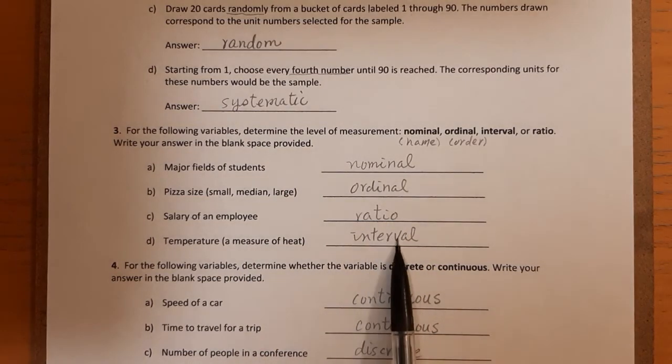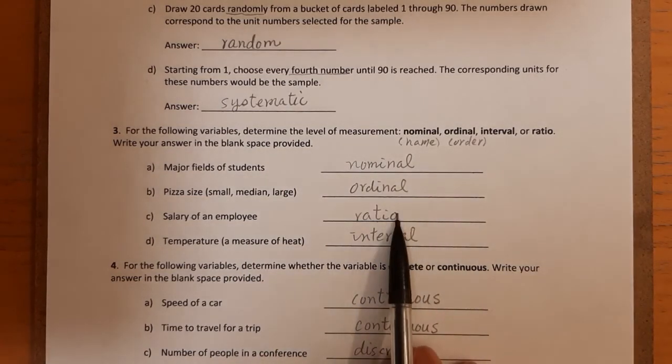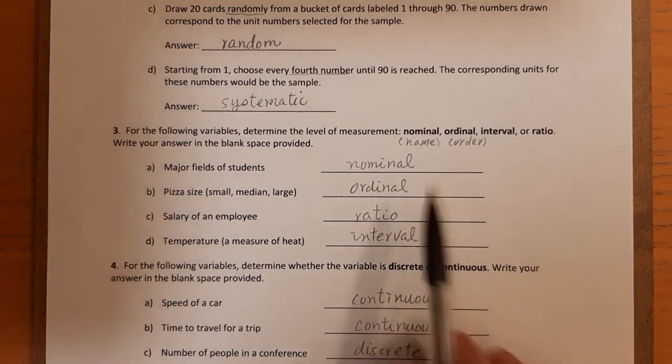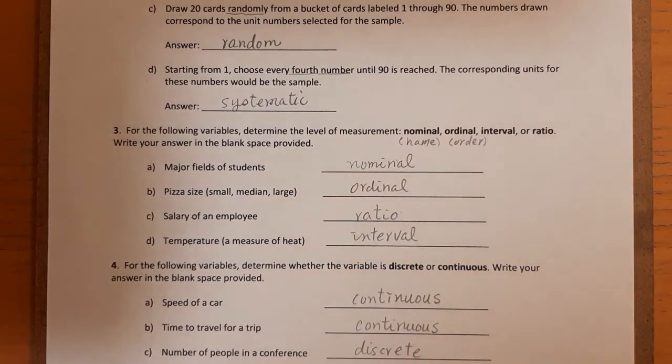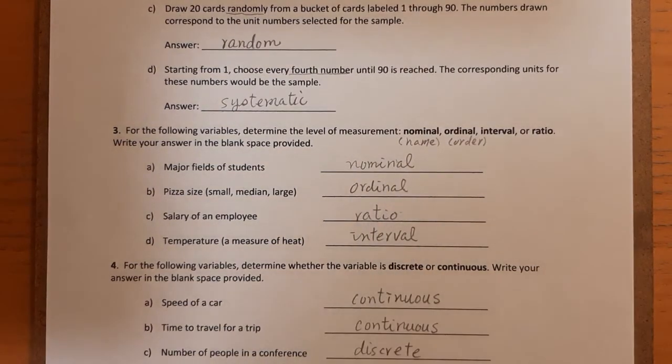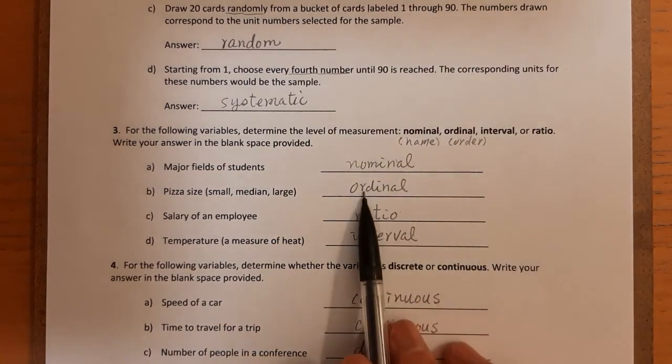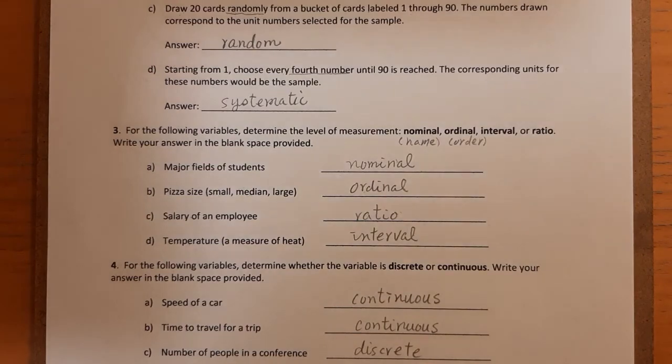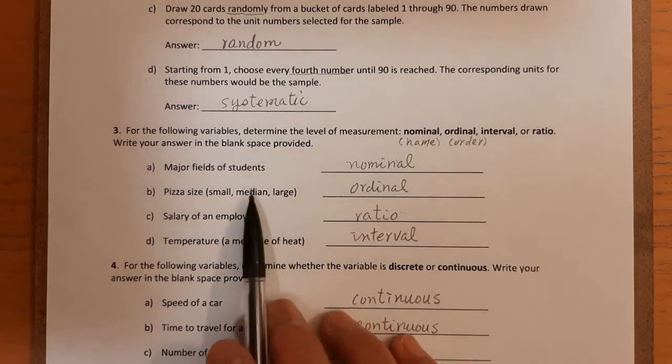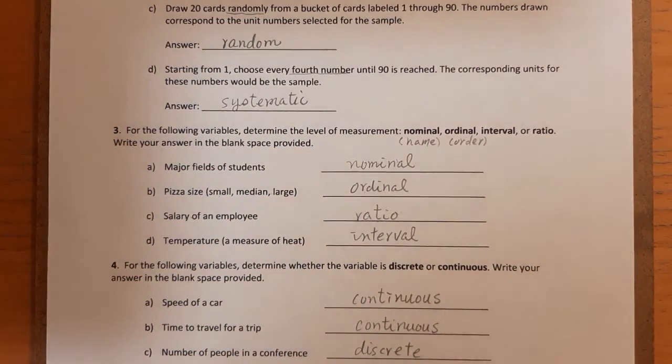So ratio and interval are numbers. Ratio has a starting 0. Interval, no starting 0. Nominal and ordinal are characters or letters. Nominal is the name, no rank. Ordinal is letters or words or names, but with order, with rank.